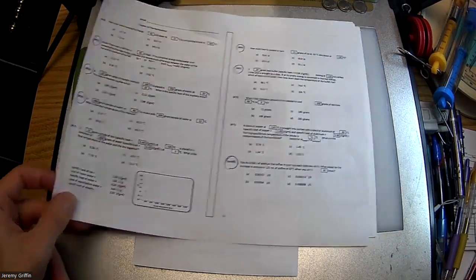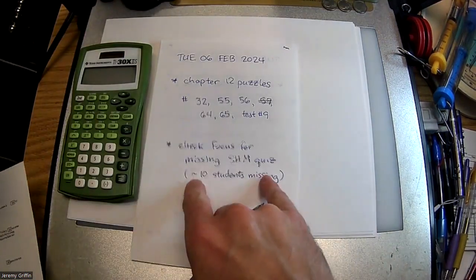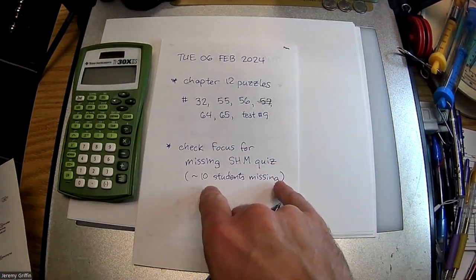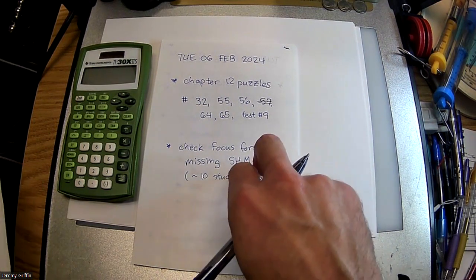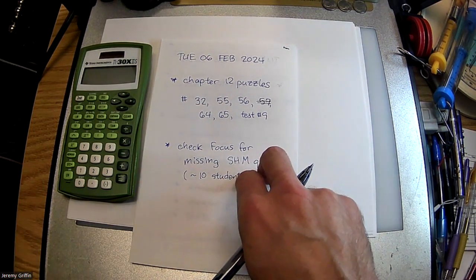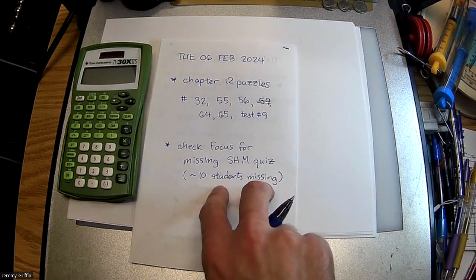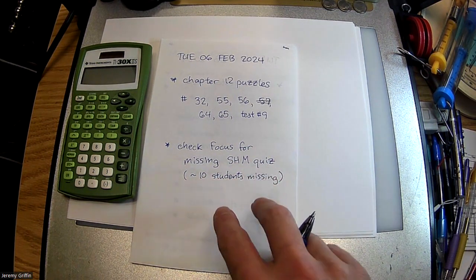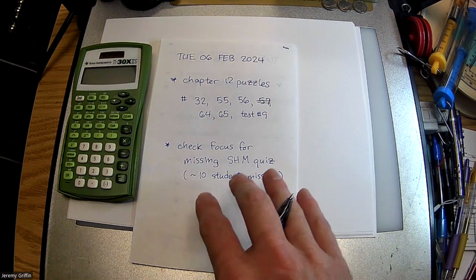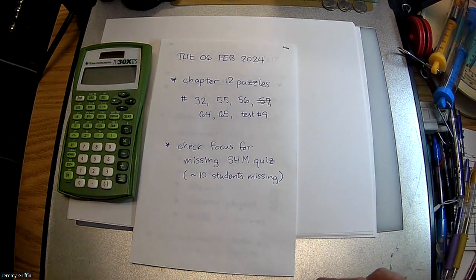Before I get rolling too far, check focus, guys. Double check focus. Make sure you're not missing any assignments. I still haven't handed back the harmonic motion quiz from like 2 weeks ago because I have about 10 students who still haven't turned that in. So here, last couple of days to get that in, because everyone wants the quiz back. It's supposed to be turned in on time, so I want to get that back to you guys.